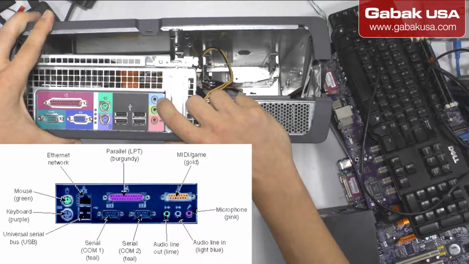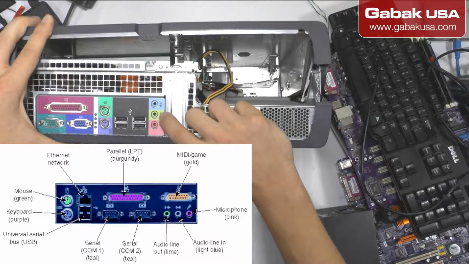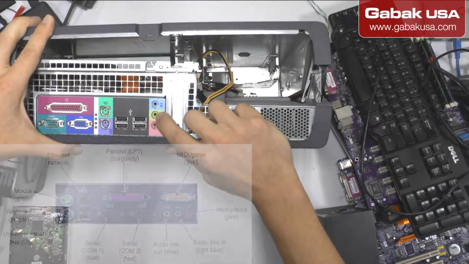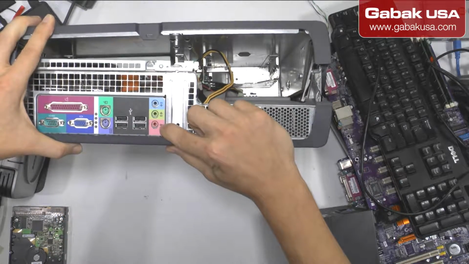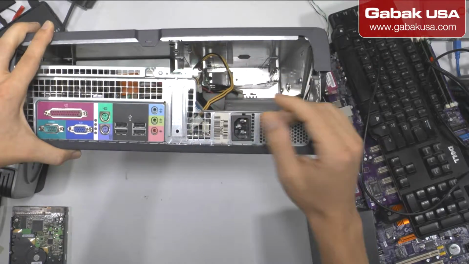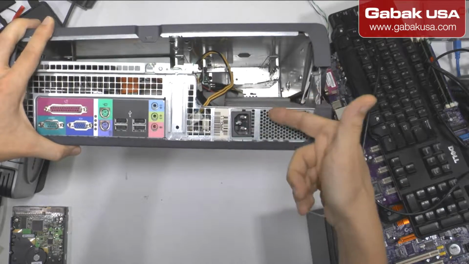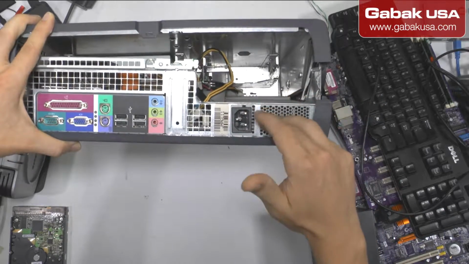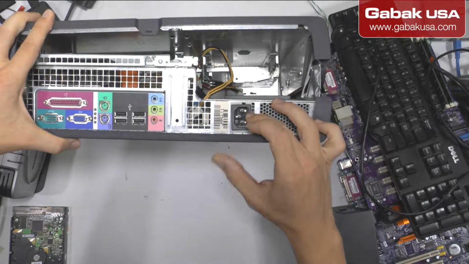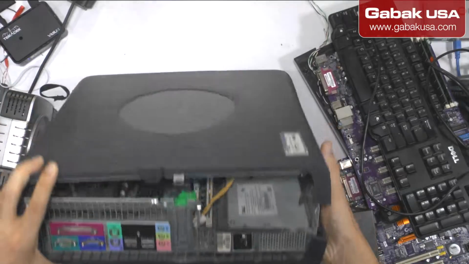This is the audio input only, and here you will have the output. This is the output of the audio, and here you have the microphone, so it's input only. And here you have the input just for the electricity. So here is how you're going to power up the computer.